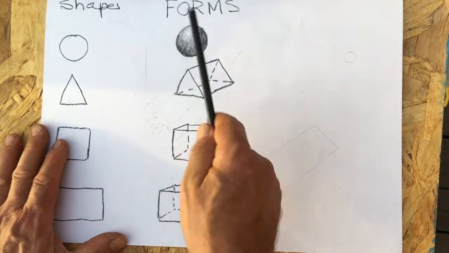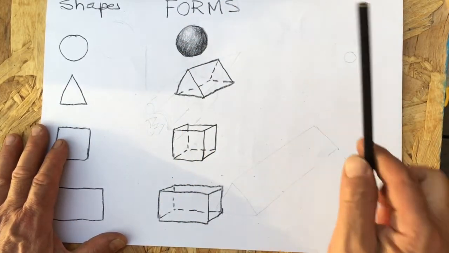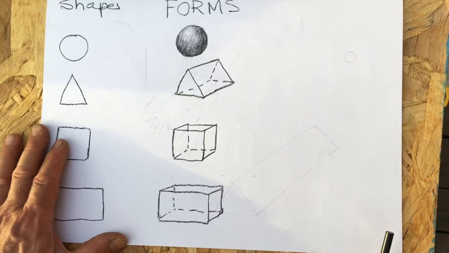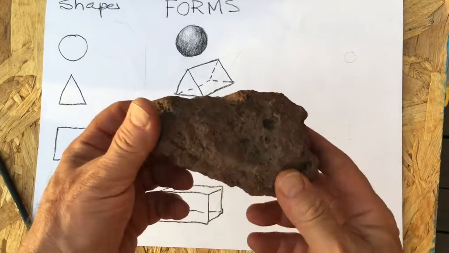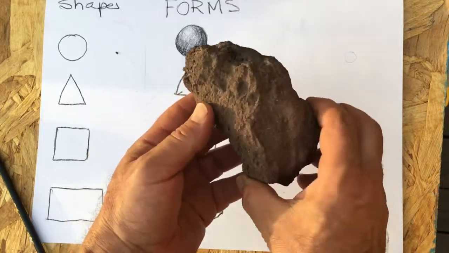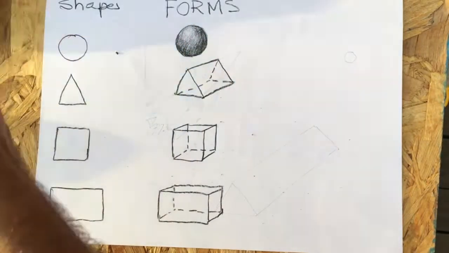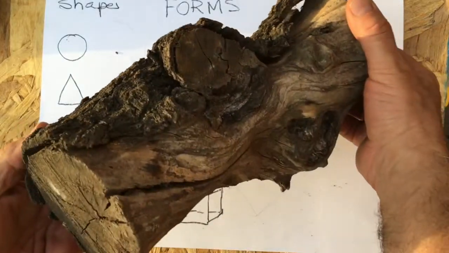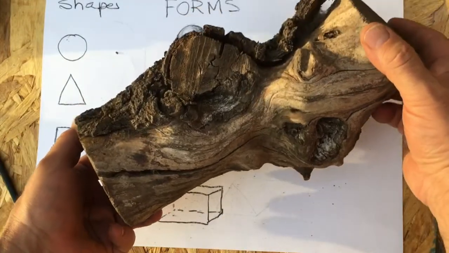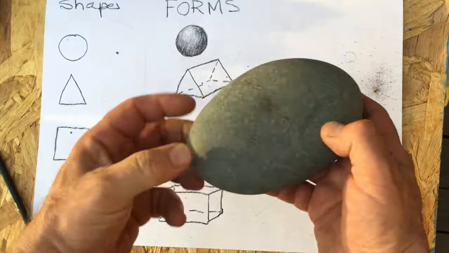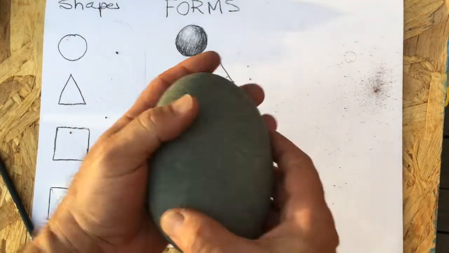We have geometric forms like these ones, but we also have organic forms. Look at this one. This is a beautiful organic form. This is a beautiful piece of what? Log. This is a beautiful what? Rock again.